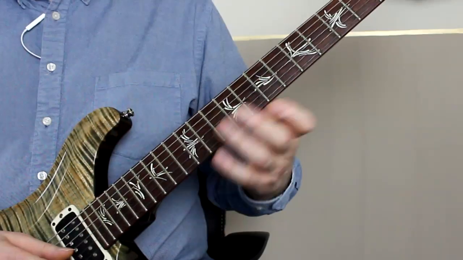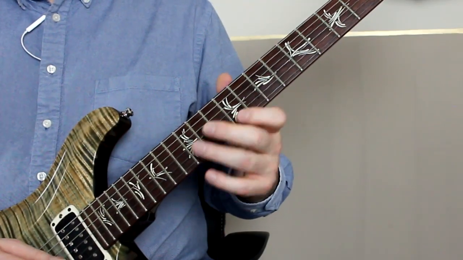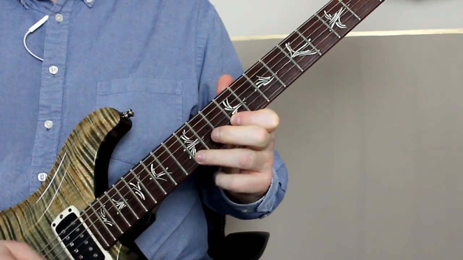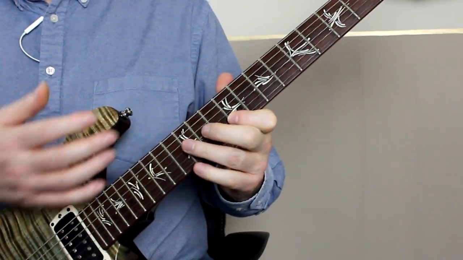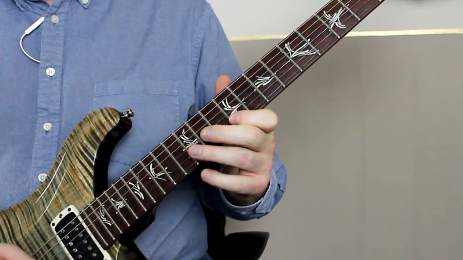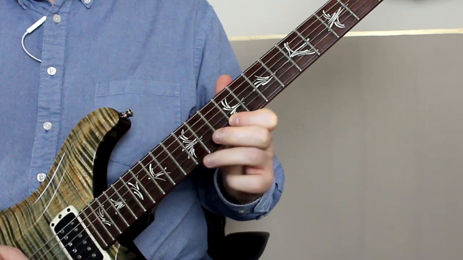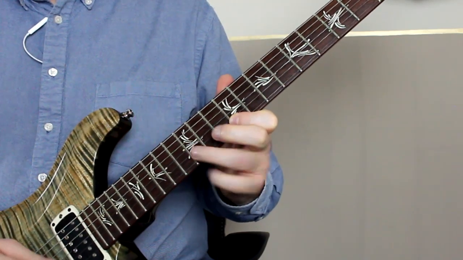There are a whole set of licks and ideas and exercises that stay in one place as well. So I'll run through a few simple ones right now. Okay, so static exercises then. Here's a really simple one. All a static exercise is, is something that just stays on the same group of notes. And you can see it's emphasising that trill movement again.